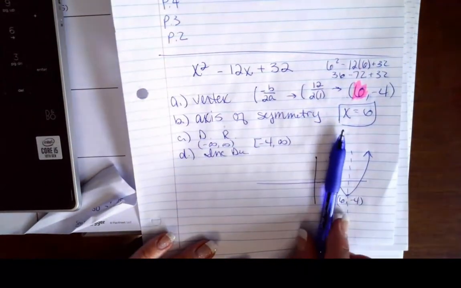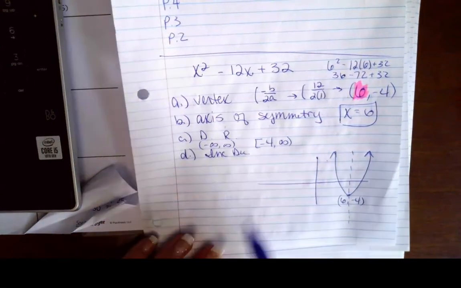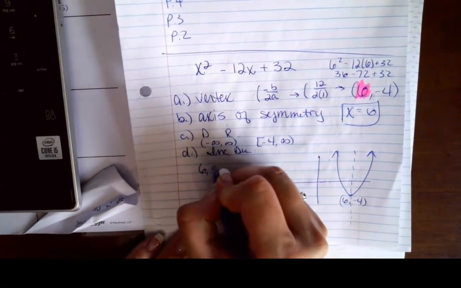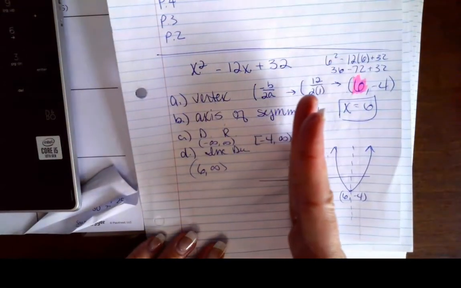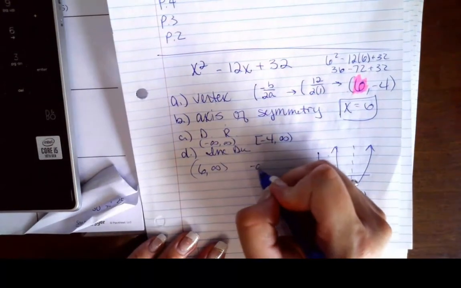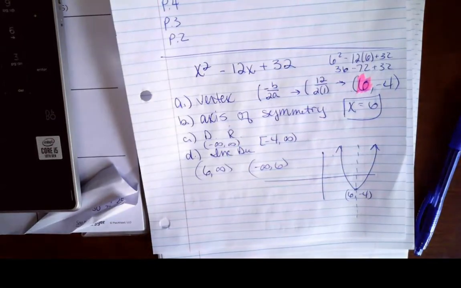When is it increasing? Well, it's coming down right now, and it's going to start increasing from 6 for the rest of its life. When is it decreasing? It's decreasing right now, so it's decreasing from negative infinity until it hits 6. Okay, so we'll come back with a final video and finish up some more examples.